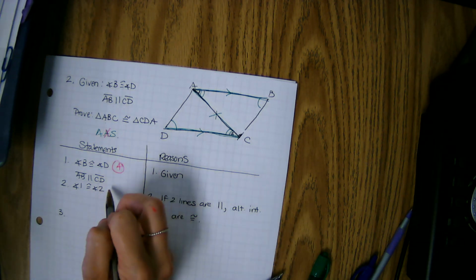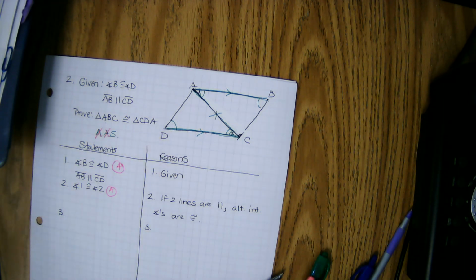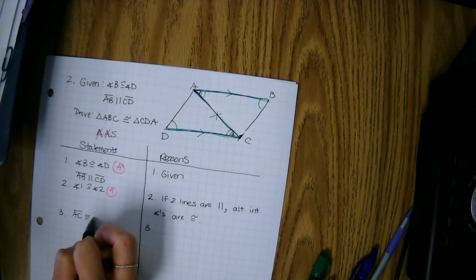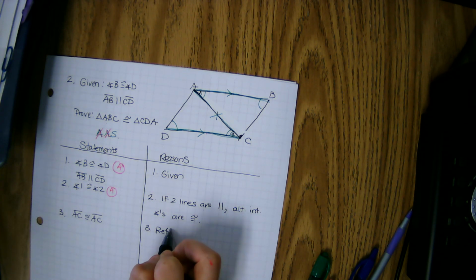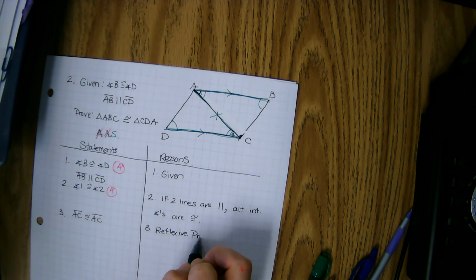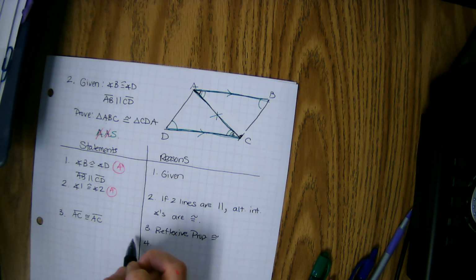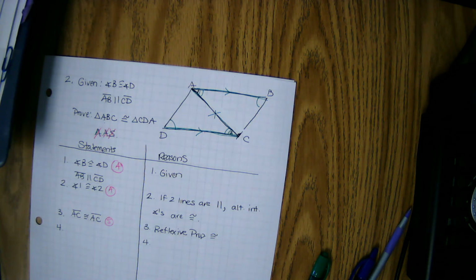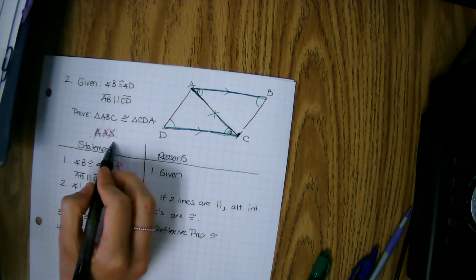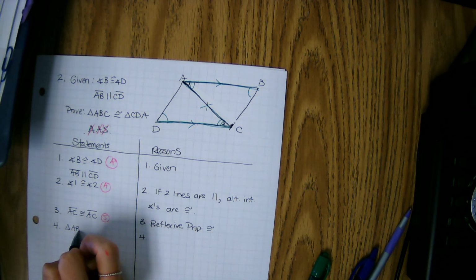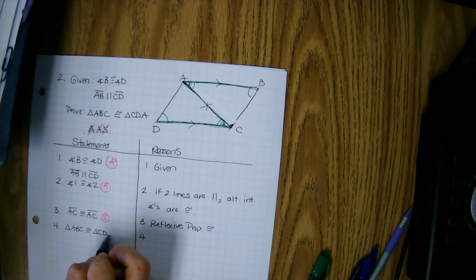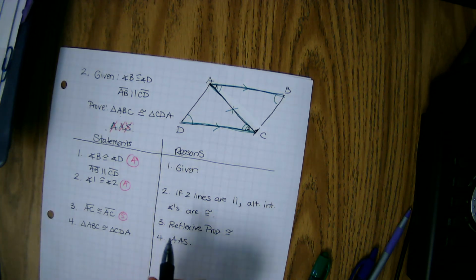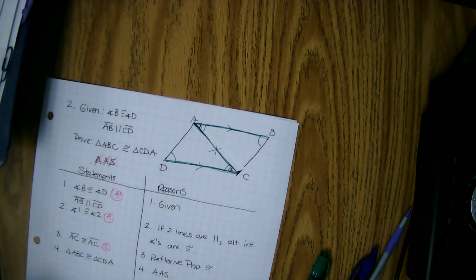So that gives me another pair of angles. So I need 3 parts. So now your last part, hopefully, was that you got segment AC congruent to itself by reflexive property of congruence. And now that gives me my 3rd pair of congruent parts. So once I have all of these crossed off, now I can say triangle ABC is congruent to triangle CDA by angle, angle, side. Again, when you write your congruency statement, it should always be one of those 5 reasons.